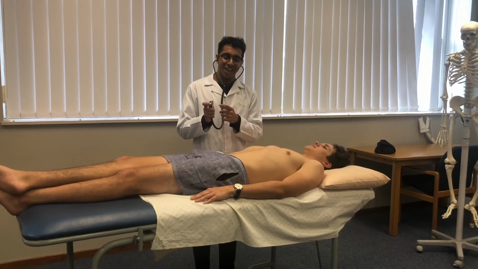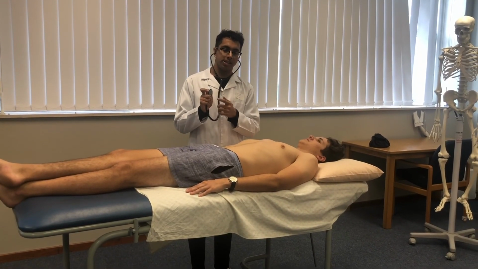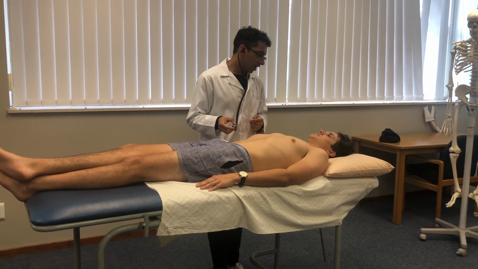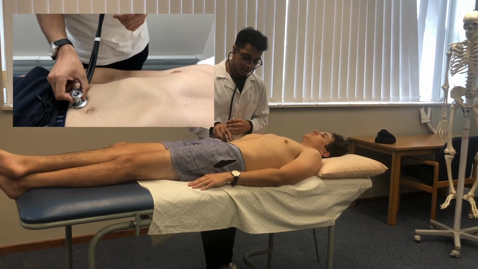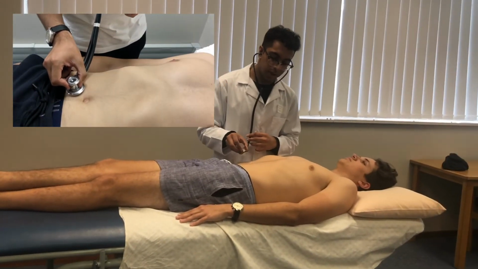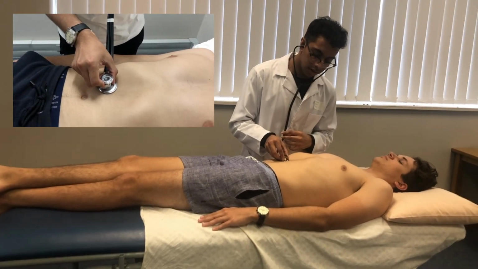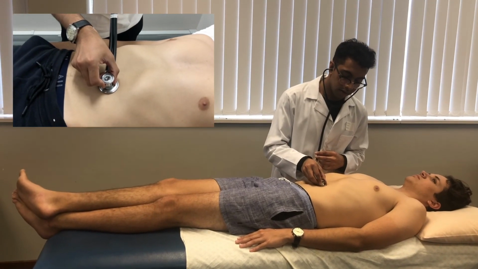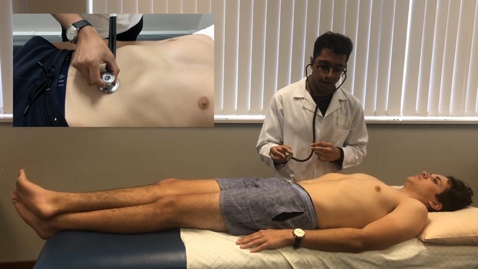Okay. You use the diaphragm side to listen for bowel noises. You start from the right lower abdomen. May I auscultate you? Yes, that's on. Then you move to the right upper abdomen, and then the left upper abdomen, and finally to the lower left abdomen.